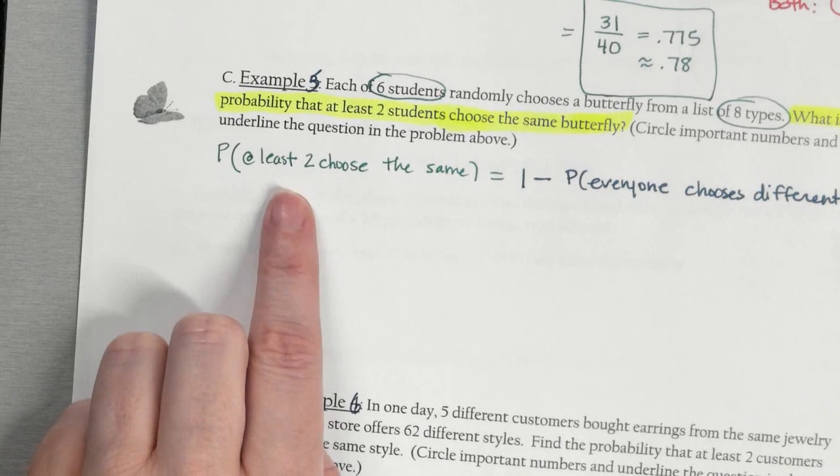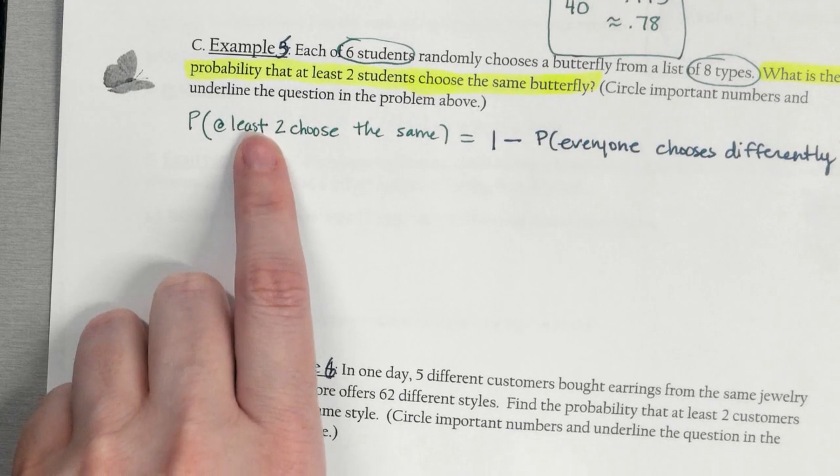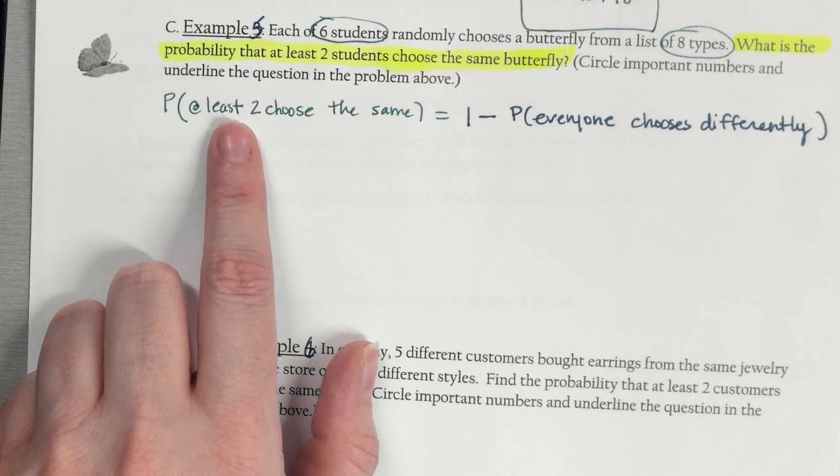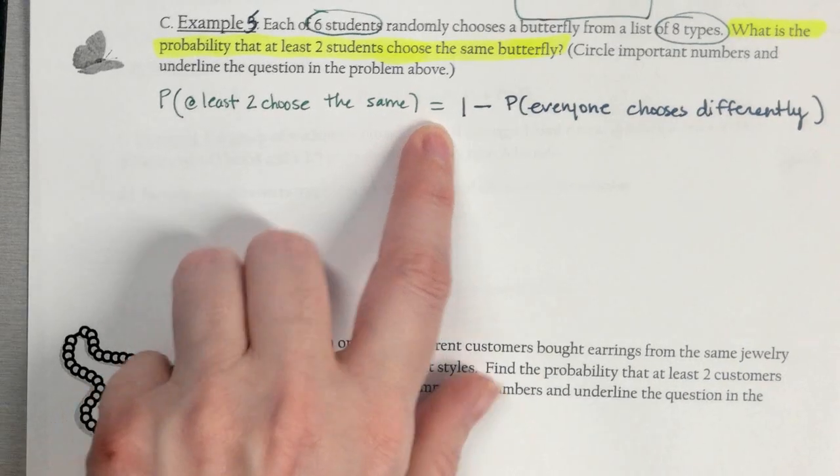We are going to learn in the next chapter how to do the probability when at least two choose the same. It's a little more complex than what we're doing today.